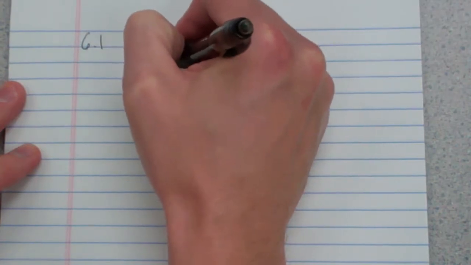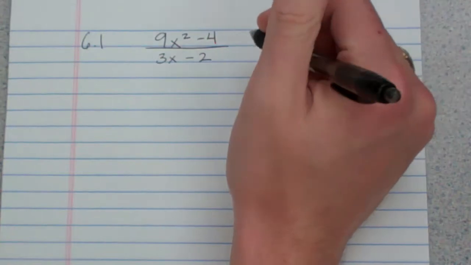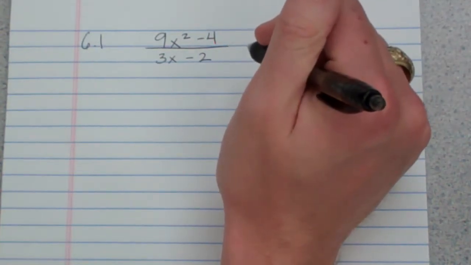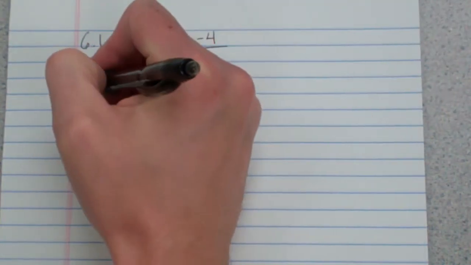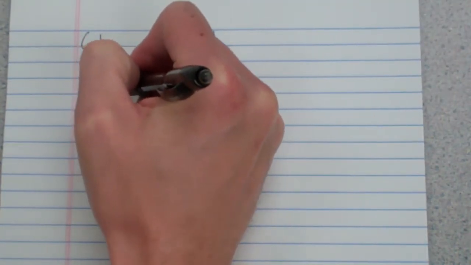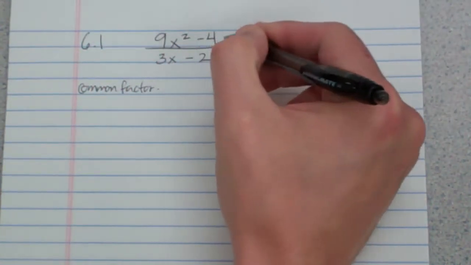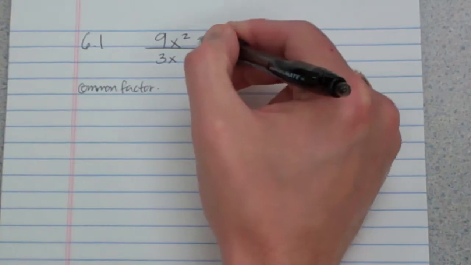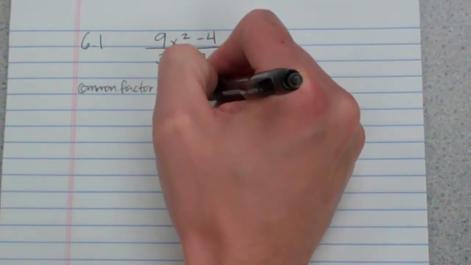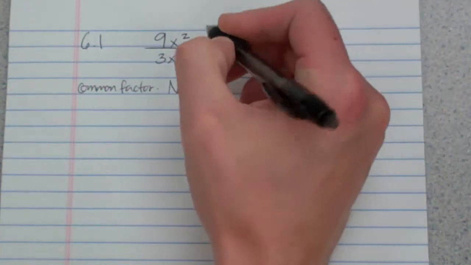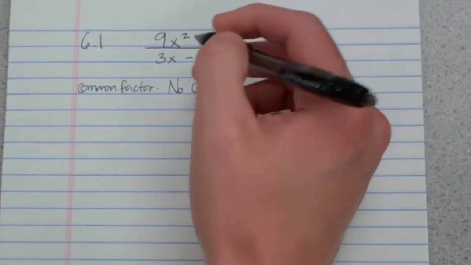So, here we go. This is a problem from section 6.1, and the problem is 9x squared minus 4 divided by 3x minus 2. Now, in a situation like this, the first step is always to see if there's a common factor that you can factor out of the top or the bottom. So I'm going to look for a common factor. And 9 and 4, there isn't one. 3 and 2, there isn't one. There aren't x's in either of these, so there is no common factor. Okay? Now I need to go ahead and factor the top and then factor the bottom.